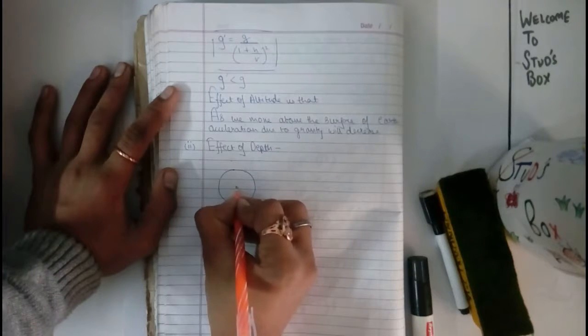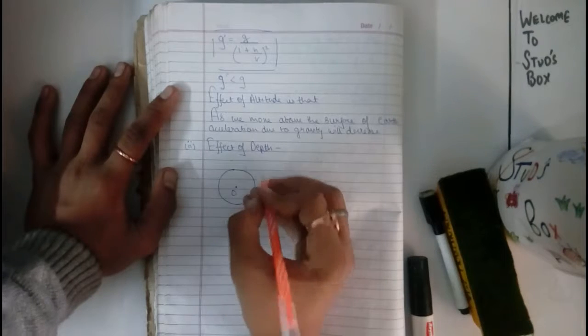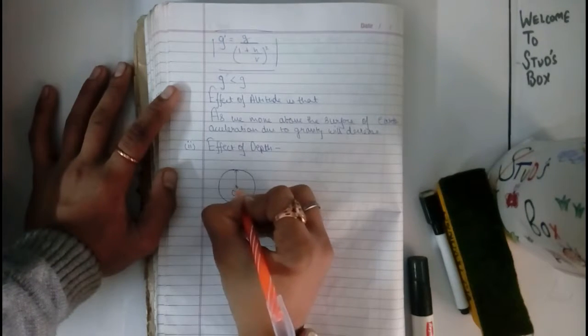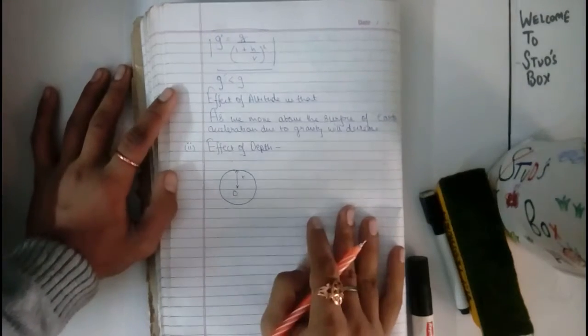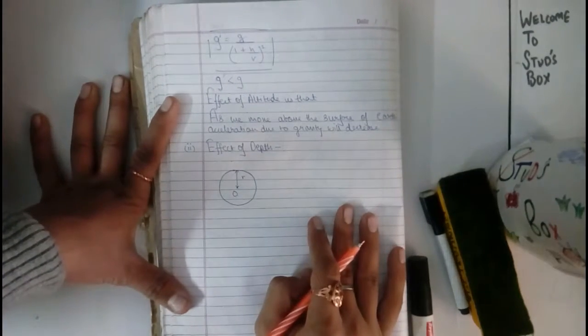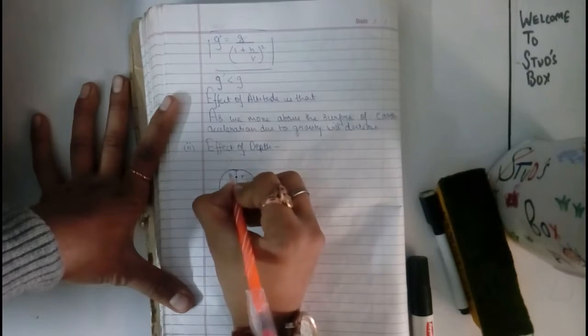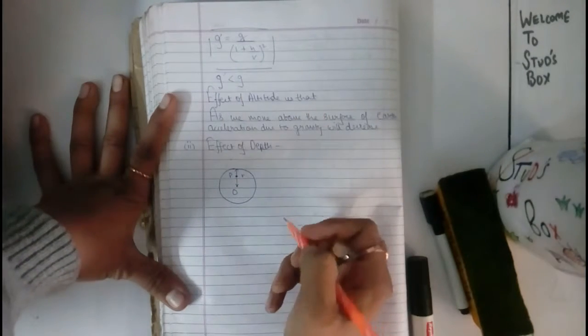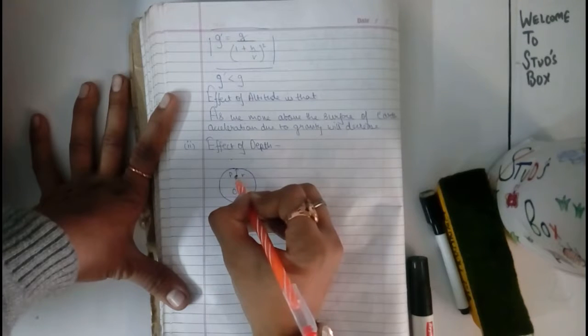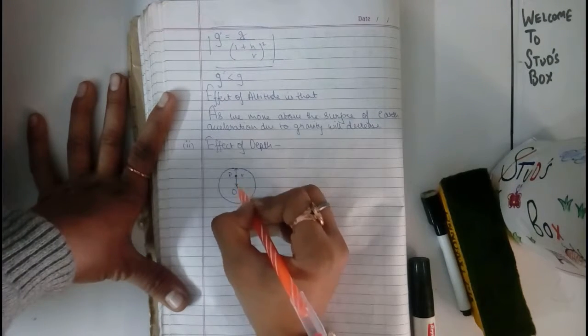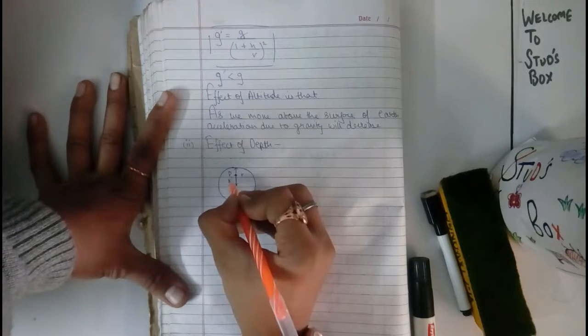This is the center of Earth, O. This is the radius of Earth, that is R. So now let's take a point P somewhere here, that is inside the Earth, and let's draw a sphere using this distance, that is PO, as the radius.